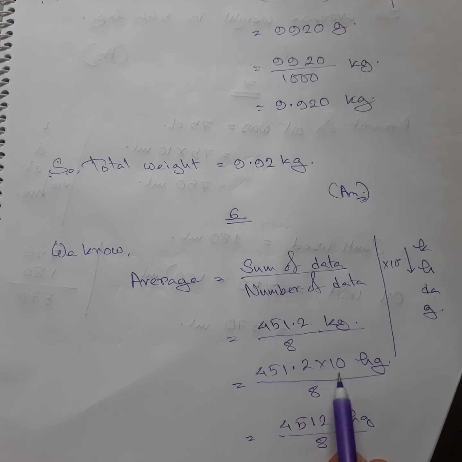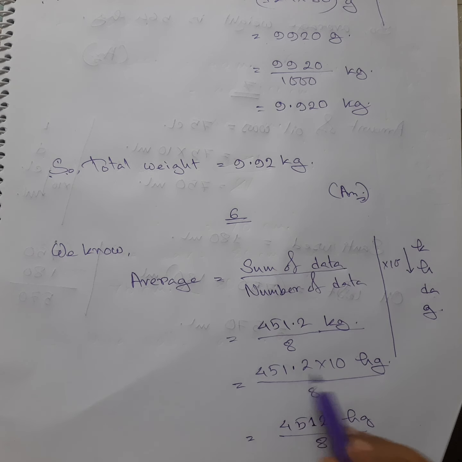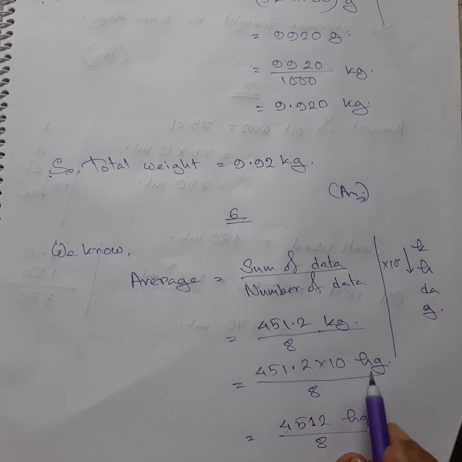Then if I multiply by 10, the decimal will jump after one digit because we are multiplying. If we divide, the decimal will go to the left side. If we multiply, the decimal will go to the right side, right? I hope that you remember. Now the unit got changed, the prefix is hectogram now. Now you can see 4512 hectogram divided by 8.